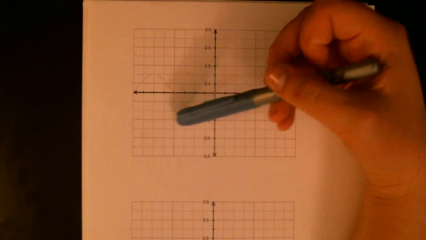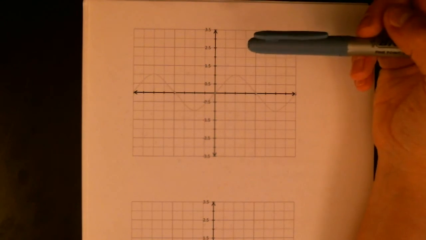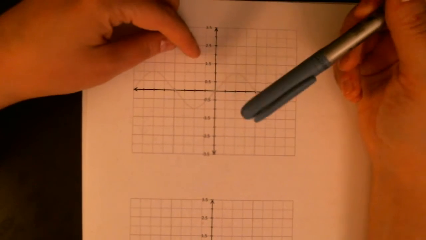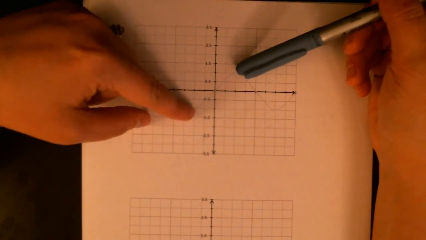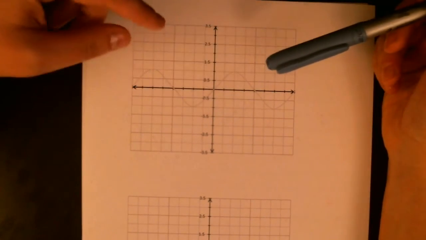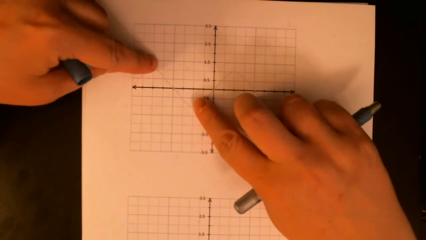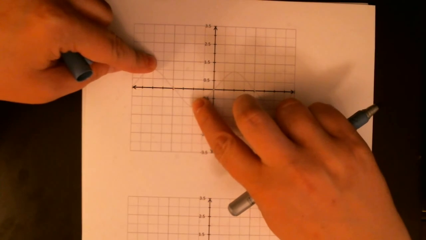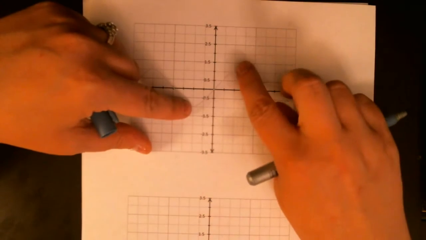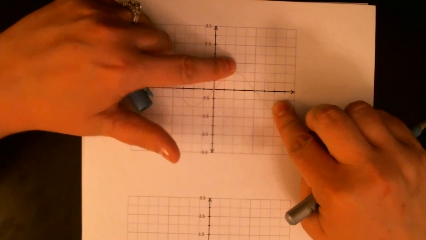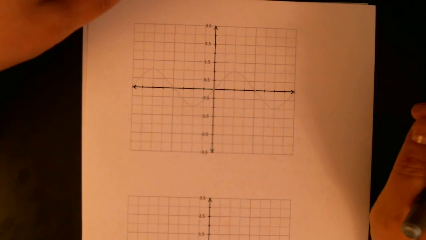So you can pick any chunk of this graph, the goal being to make sure that you get all possible outputs. So we want to get everything from -1 to 1 without repeating any. And there are many correct choices. So we could go from here to here. That would get the entire range without repeating any y values. From here to here, from here to here. So from any top to bottom or bottom to top would work.